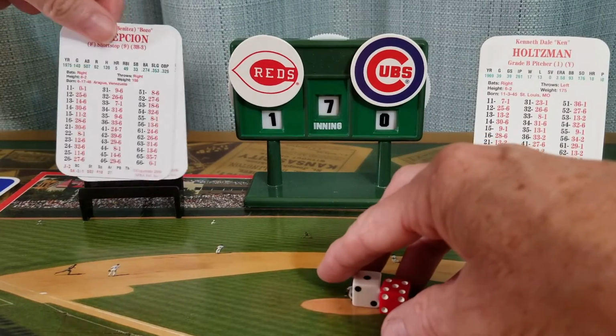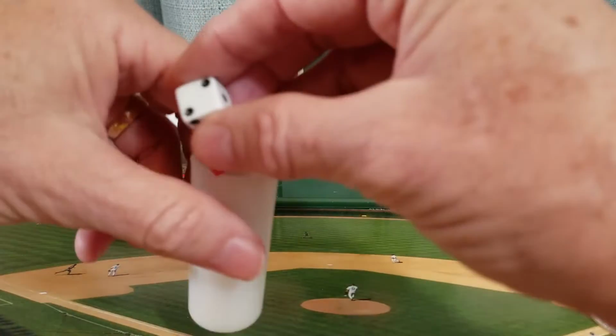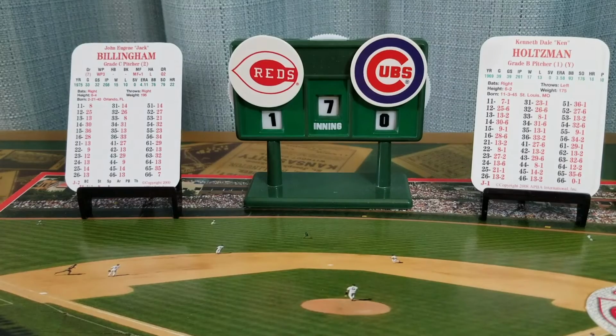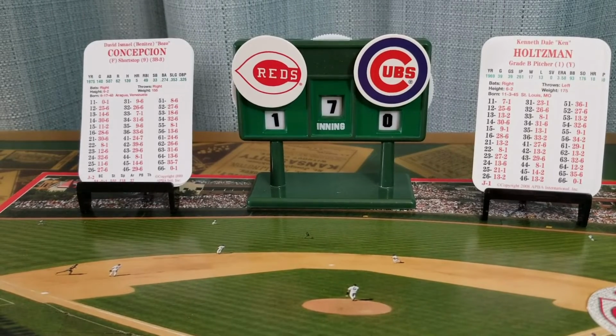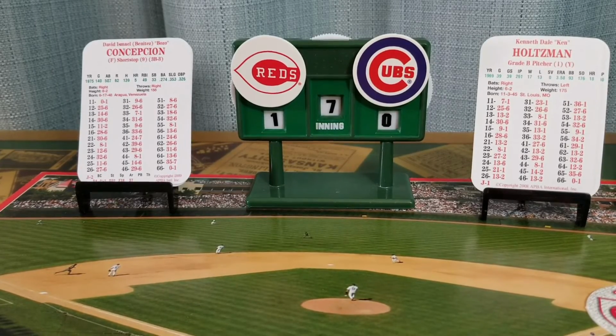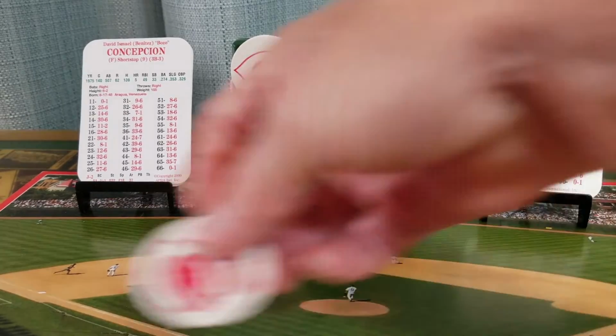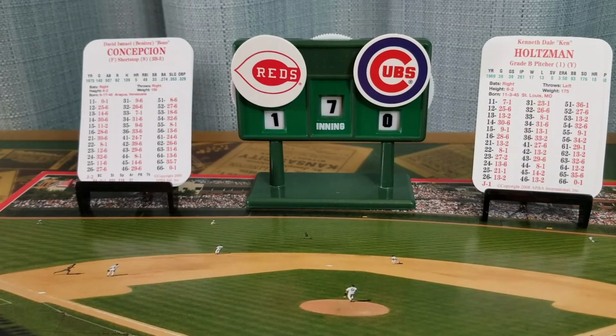And coming to bat is not Concepcion, but rather Bellingham, Jack Bellingham. Wait a minute. Okay, Concepcion was supposed to be the batter. The roll was 51, which is an 8. That's going to be a fly out to center field and not a base on balls for the second out. I got to correct that on my score sheet.